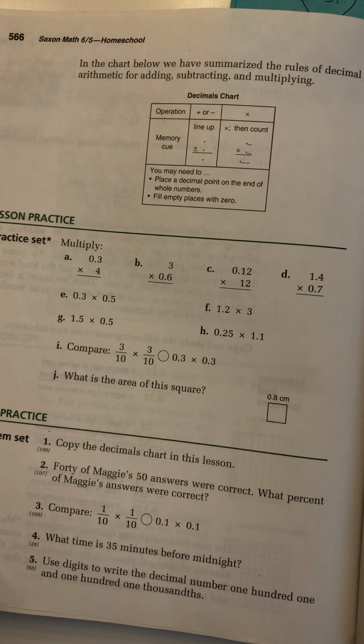there will be a video coming for lesson 110, excuse me, 110 is our next lesson. We have about 11 lessons left, guys. It's going really fast. I hope you're doing good.